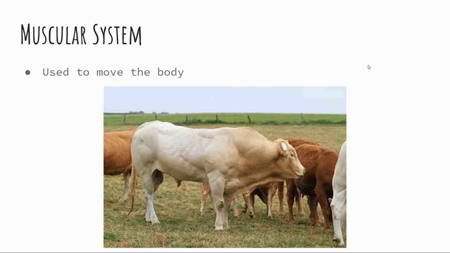So then we move into the muscular system. We have a nice muscular looking bull there, a healthy looking bull. The muscular system is going to be used to move the body as well as organs and other materials within the body.